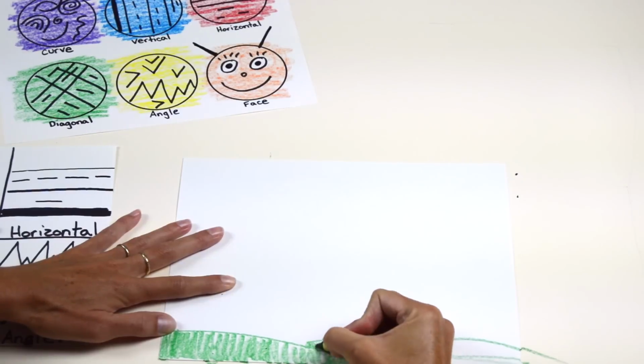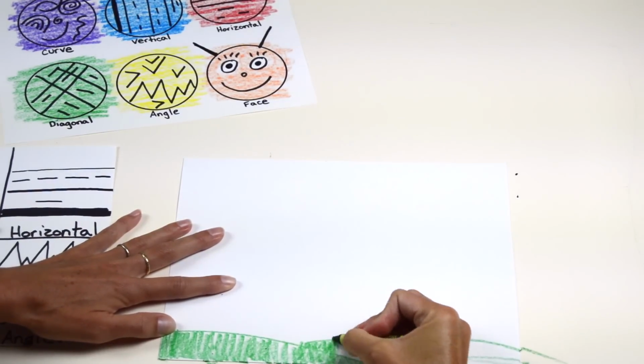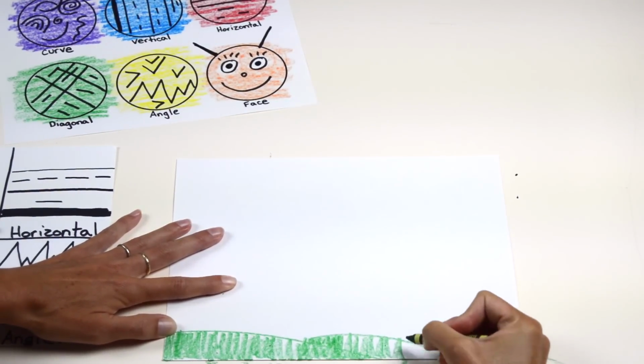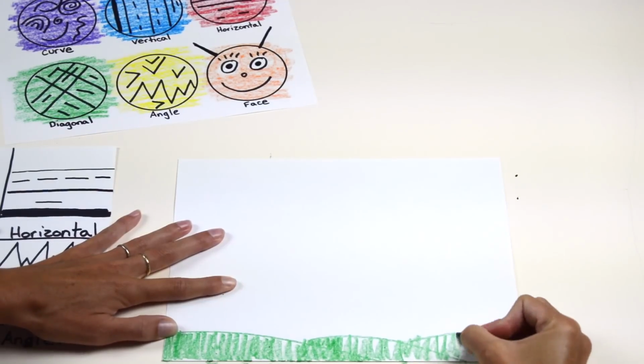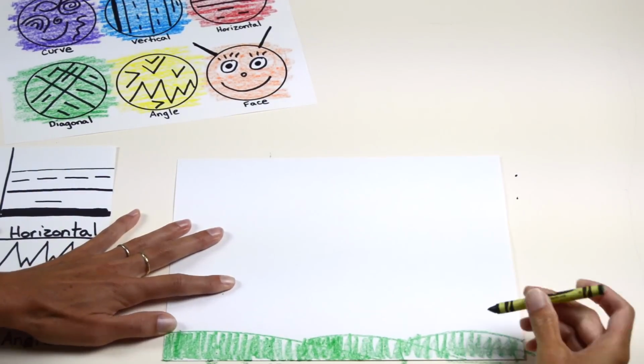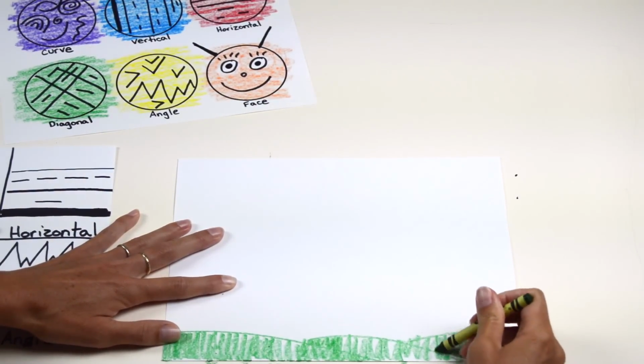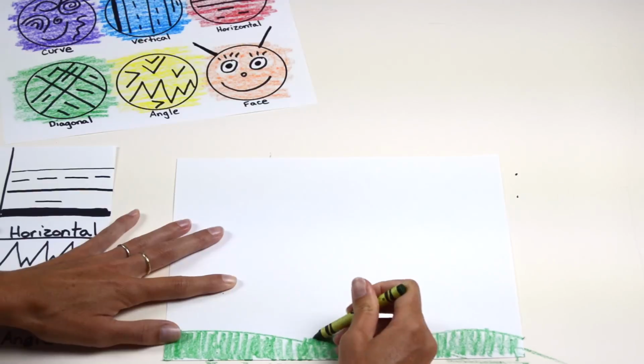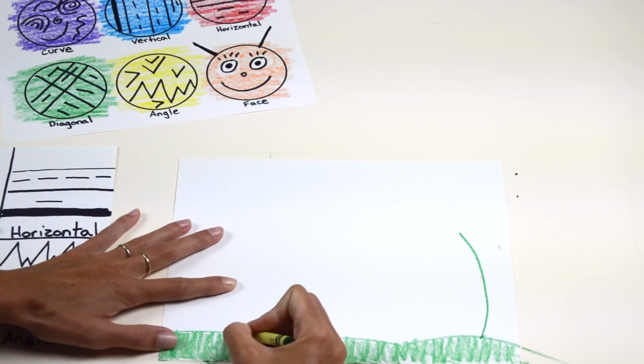No need to rush. I'm going to color in that mountain a little bit more. Actually, it wouldn't be a mountain, right, if it's a little caterpillar. And I might do, what do you think, like a couple flowers?